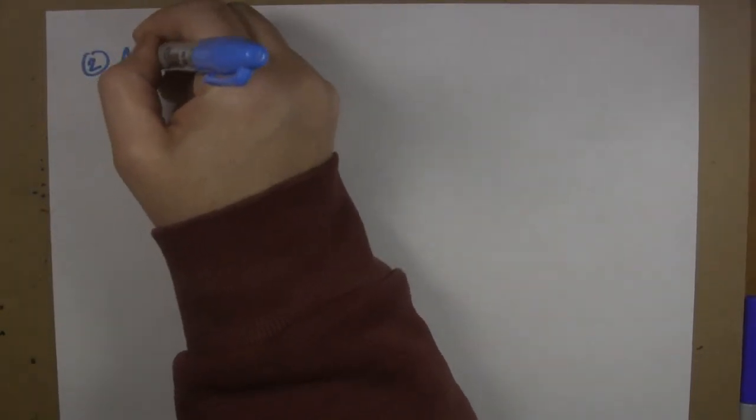Let's try the second trick of proportions, which is cross multiplication. This one is my favorite, I have to say.